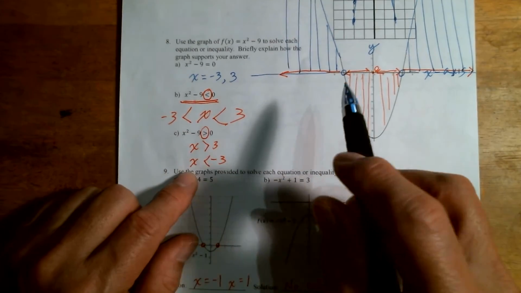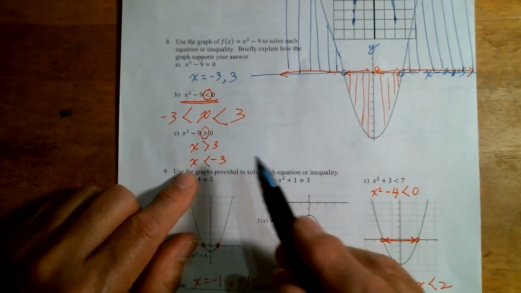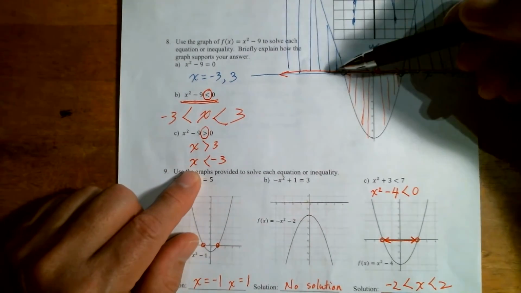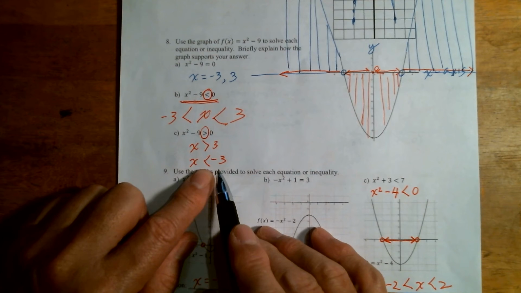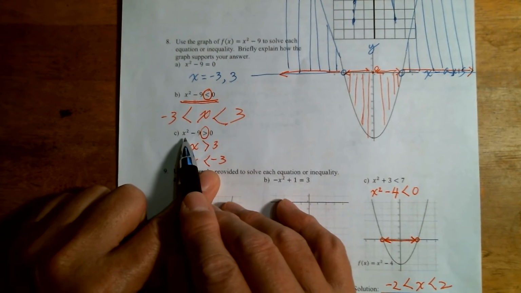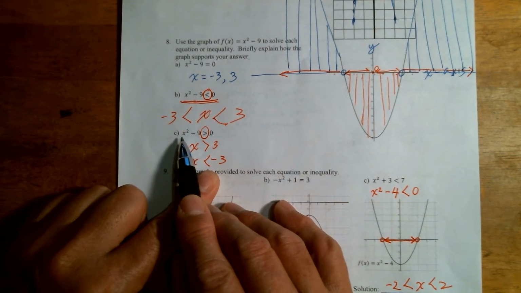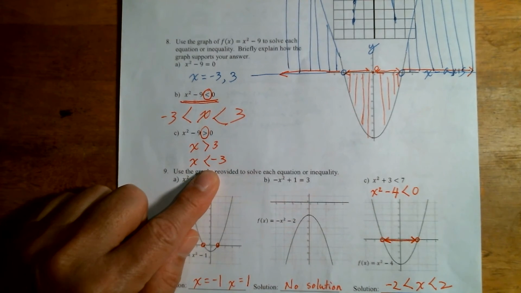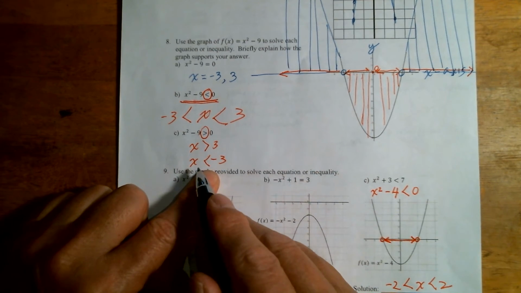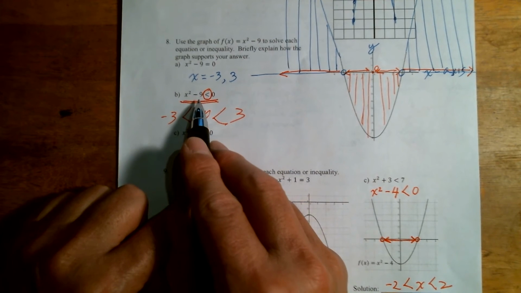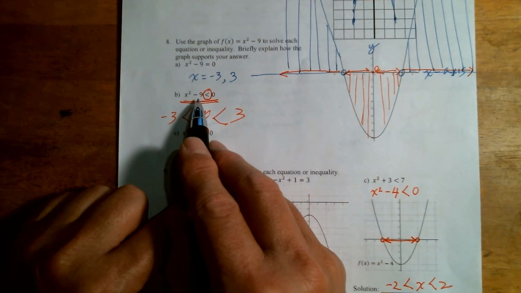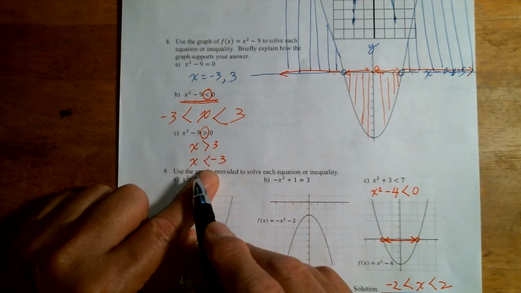And what also will satisfy this inequality, greater than 0, which is all these values here, would be x is less than negative 3. If you substitute that back into the equation, like if x is negative 4, this would be 16. 16 minus 9 will be 7. Oops, wait. I'm looking at the wrong one.